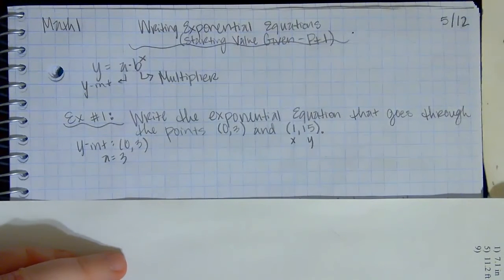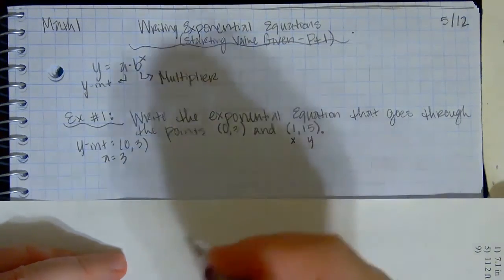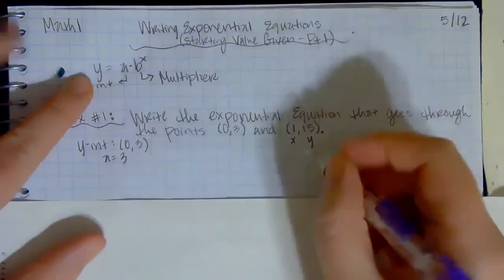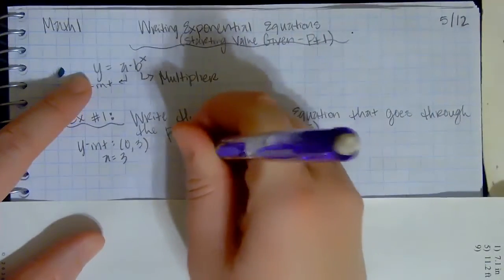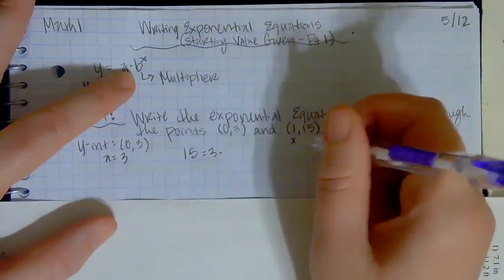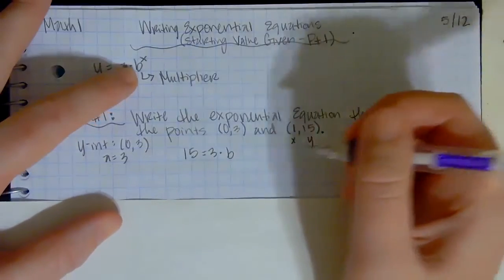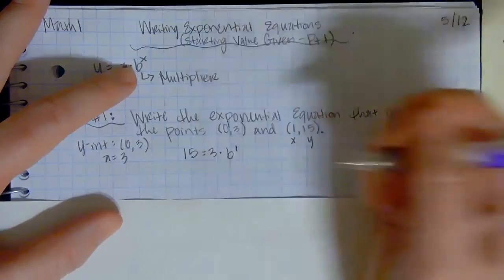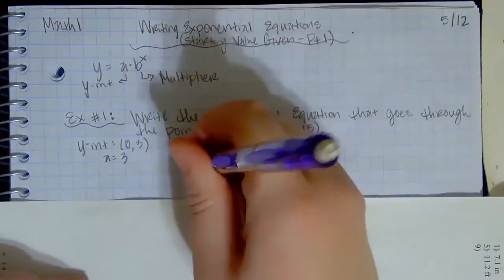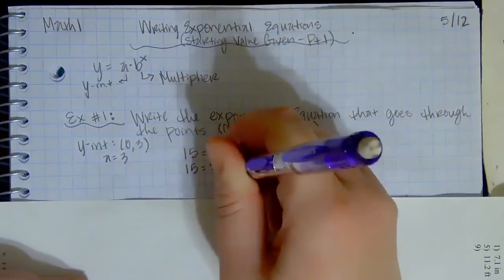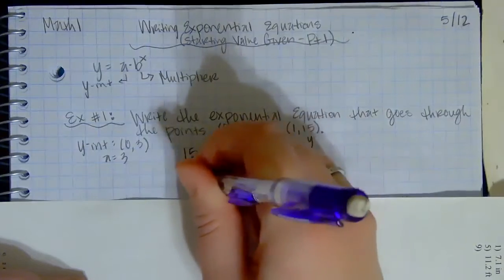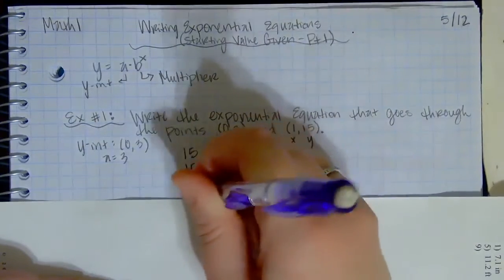And then this is x, and this is y. So I'm going to substitute those values into my equation. I'm going to plug in for y the y value 15, equals, plug in the a value 3, times b, which I don't know, that's what I'm trying to find, and then the x value, which is 1. Then I'm going to simplify. B to the first power is the same as just b, so 15 equals 3b. To get rid of the 3, it's multiplication, so the opposite would be to divide by 3 on both sides. So I end up getting b equals 5.